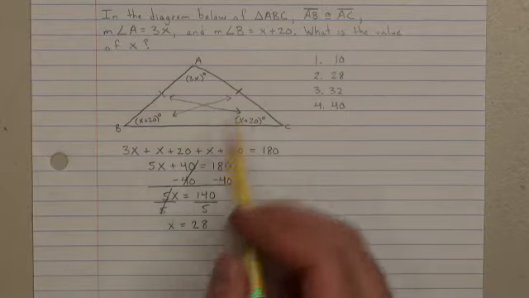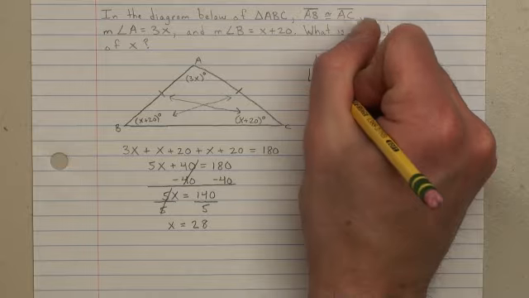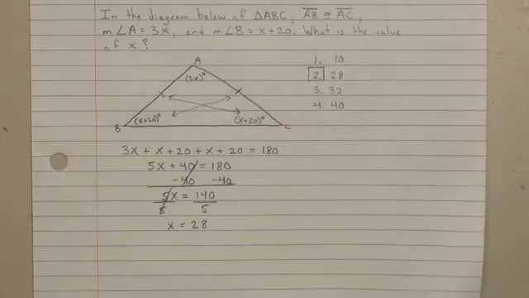What is the value of x? X is 28, so we're done. We can just come back here and box off our 28. Okay? So, next problem.